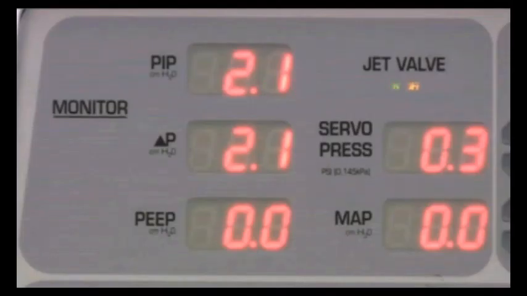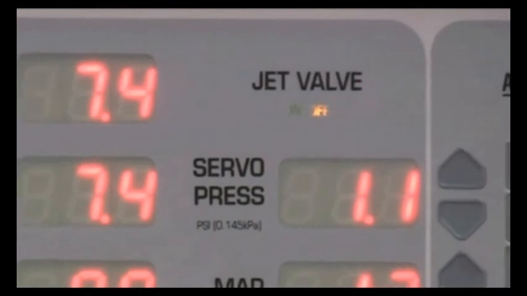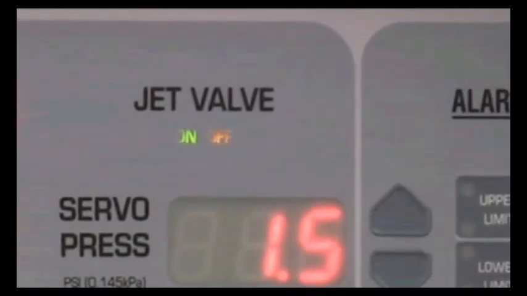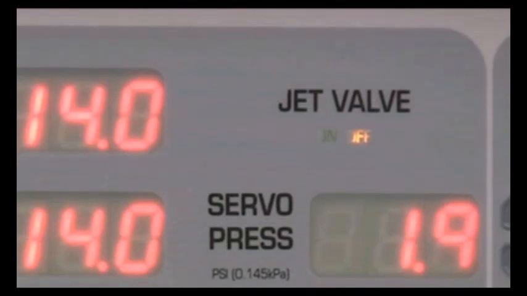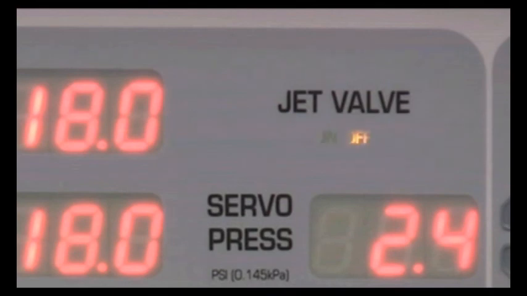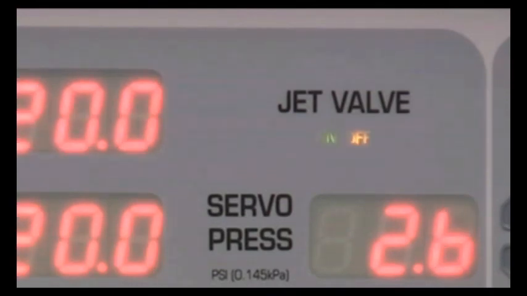The jet valve on-off lights turn on and off in conjunction with the pinch valve that is located in the patient box. On means the valve is open. Off means the valve is closed. These lights really serve as a visual check on the status of high-frequency ventilation. Some people have gotten used to seeing the lights flicker as an indication that the jet is operating.